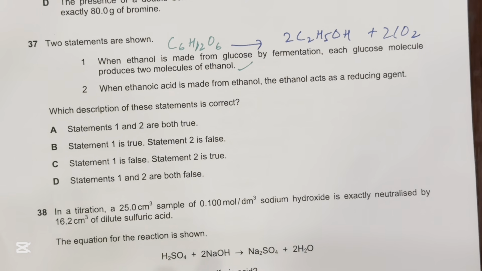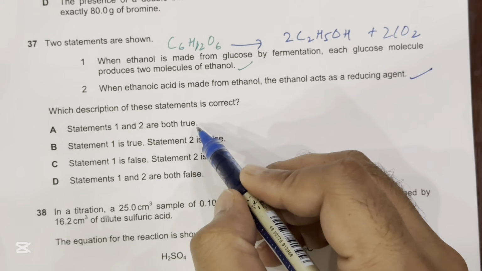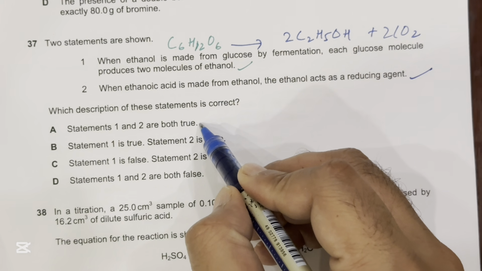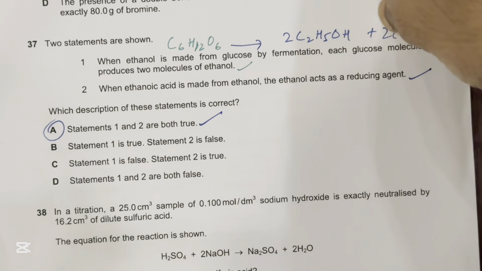Moving to statement 2, that is, when ethanoic acid is made from ethanol, the ethanol acts as a reducing agent. Yes, this is the right choice. So statement 1 and statement 2 are true. So option number A is the right choice. Moving to question number 38.